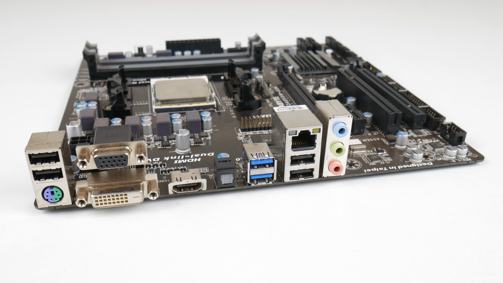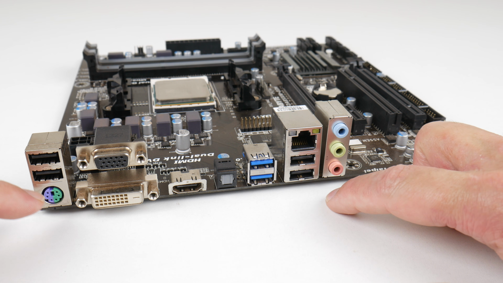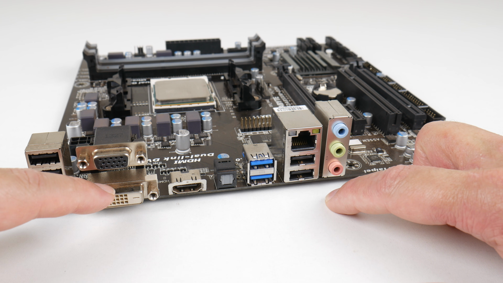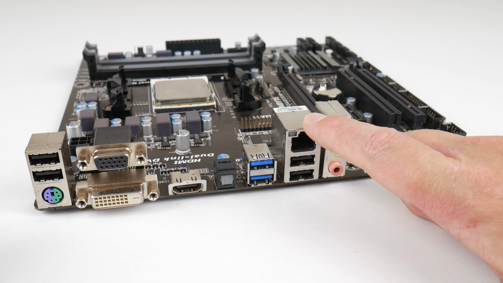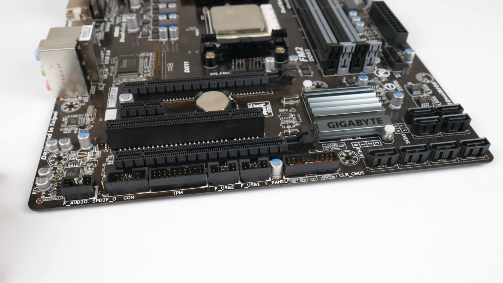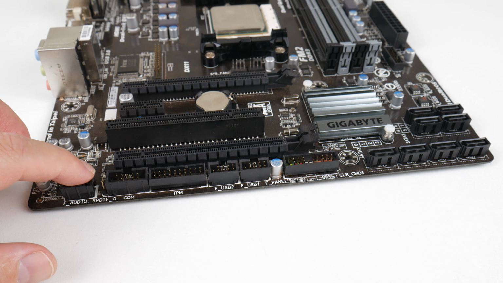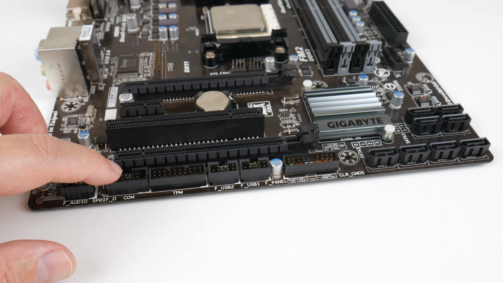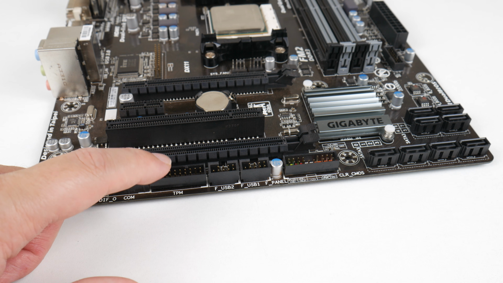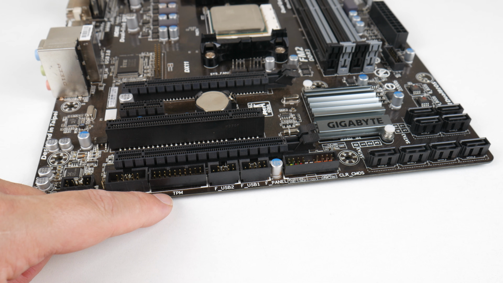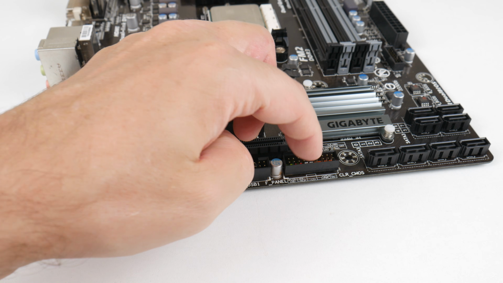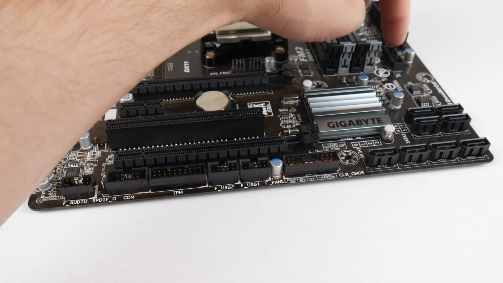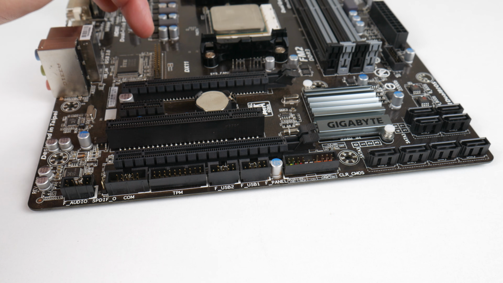At the back we have heaps of ports. We have 2 USB 2, there's a PS2 port, VGA, DVI and HDMI, optical out, 2 USB 3, gigabit Ethernet and also audio ports. Here we have front panel audio. There's a SPDIF port here, a TPM, trusted platform module connector is here. We got 2 USB 2 headers. Here's the front panel header for your case. And there's also a USB 3 header right here. And over here, I believe this is a good old parallel port.